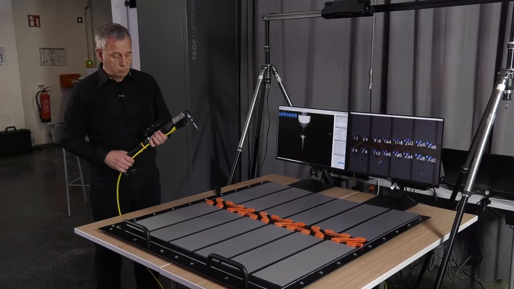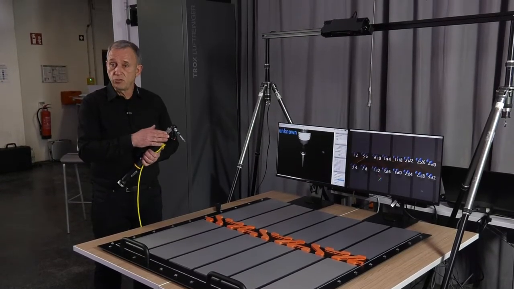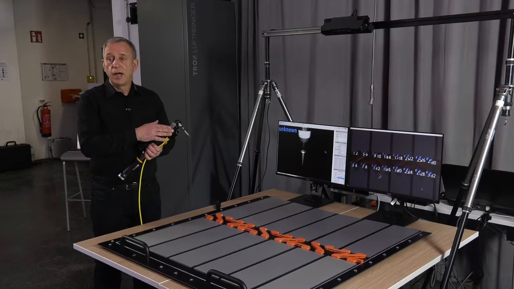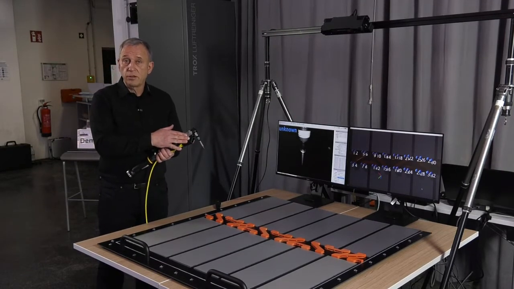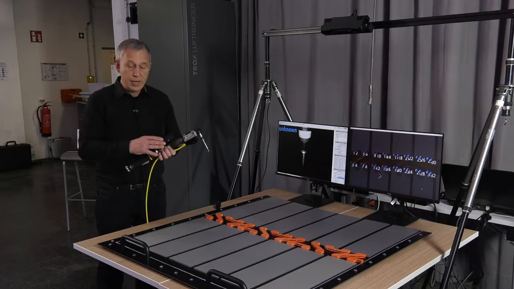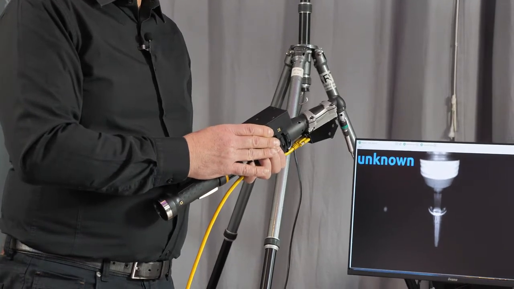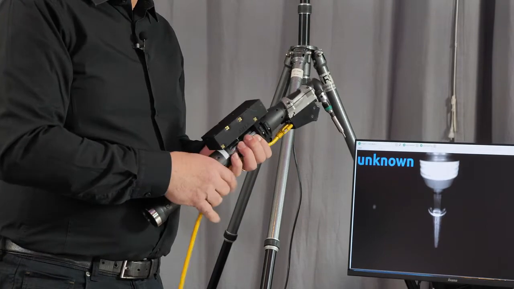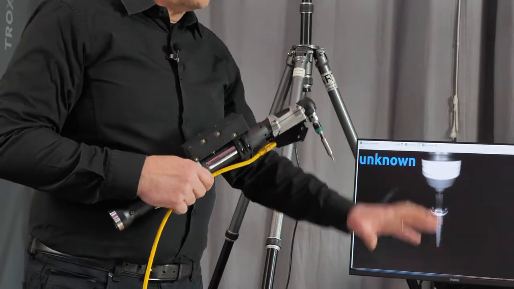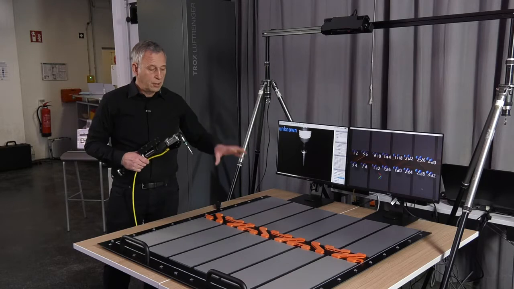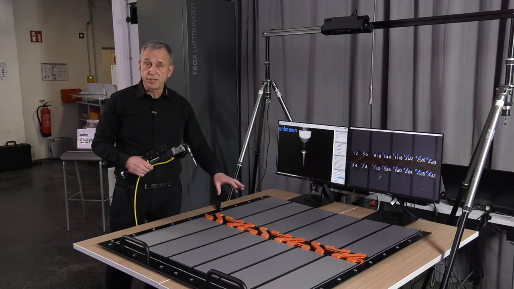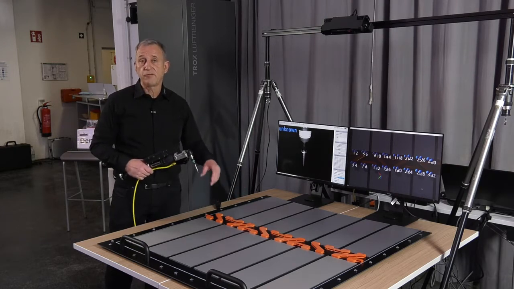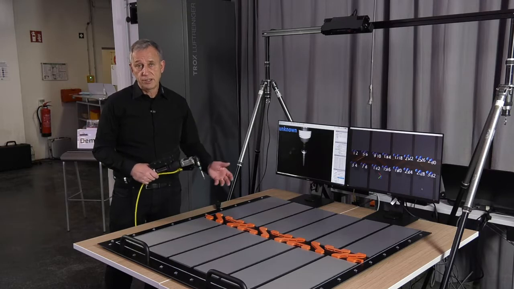For this demo, we have integrated two solutions: our well-known VERPOSE system and an active target of D-Track. The reason for having this application is that this assembly is a very critical assembly. High voltage, high security, and therefore documentation is necessary.